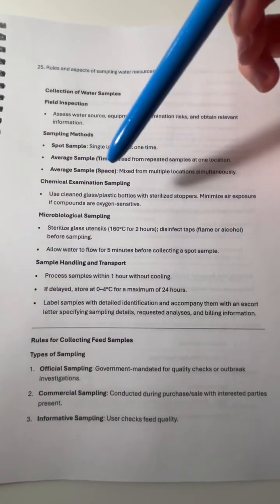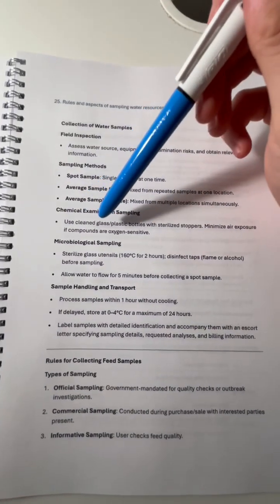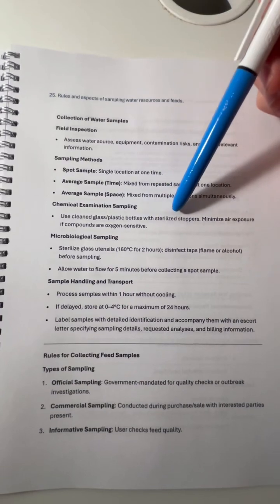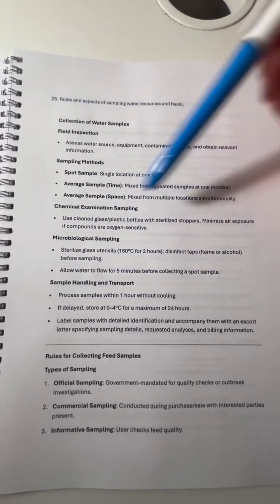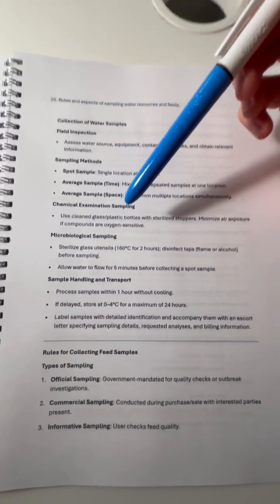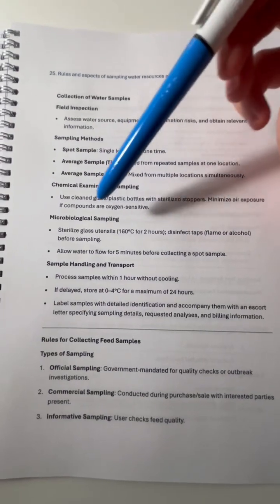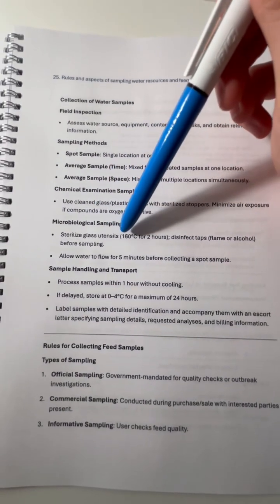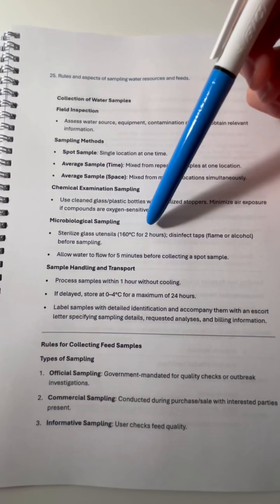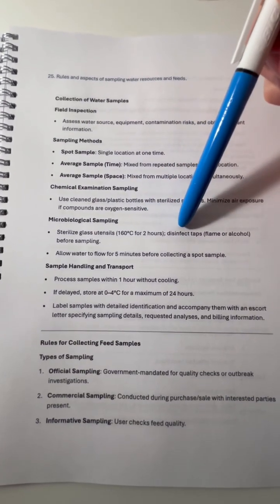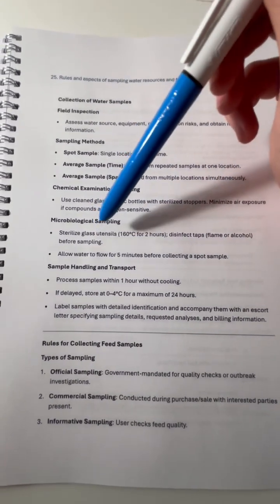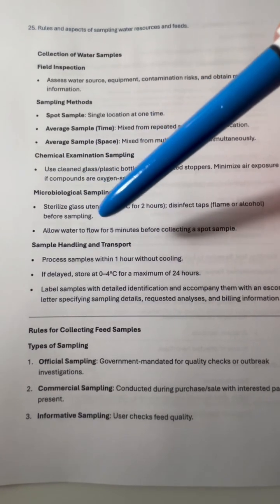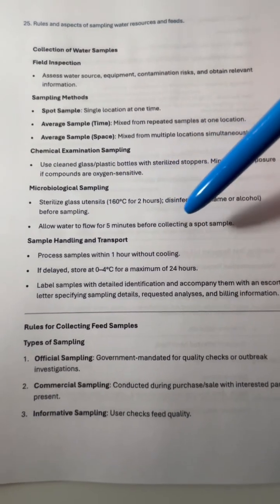For chemical examination sampling, we use cleaned glass or plastic bottles with sterilized stoppers to minimize air exposure if the compounds are oxygen sensitive. And for microbiological sampling, we sterilize glass utensils at 160 degrees for 2 hours, and then we disinfect taps with flame or alcohol before sampling. Then we allow water to flow for 5 minutes before collection of a spot sample.